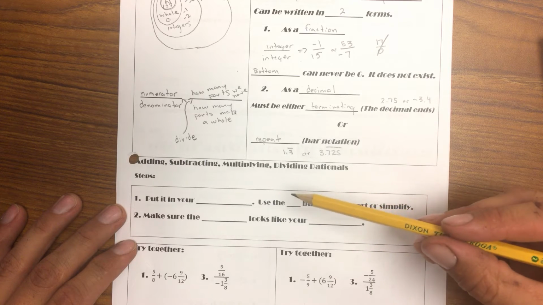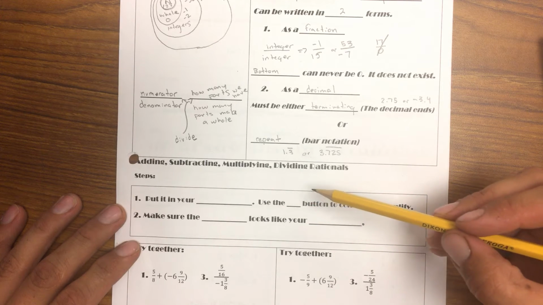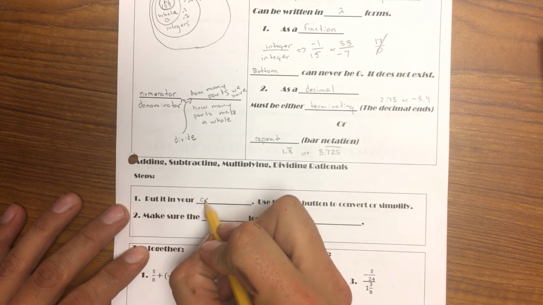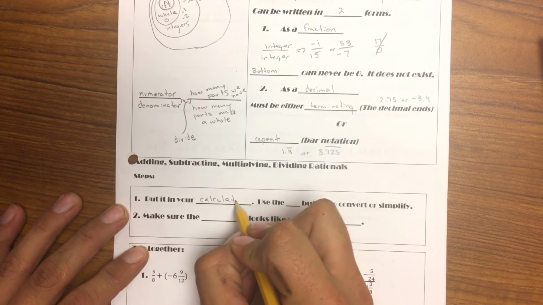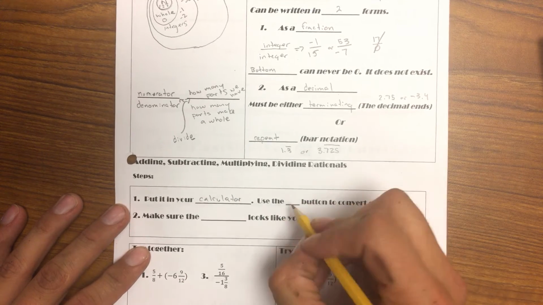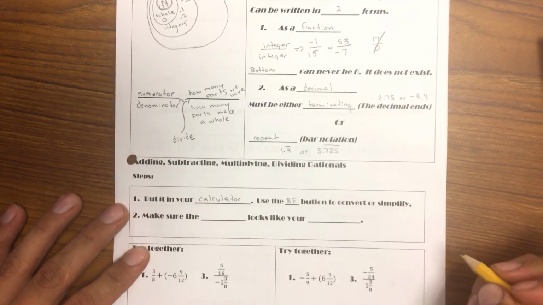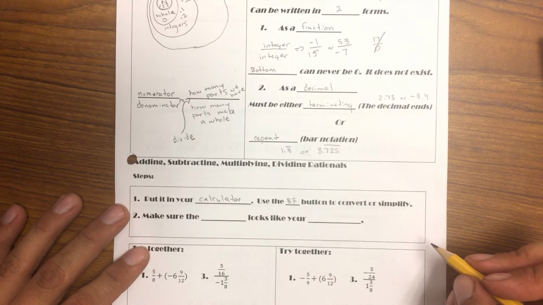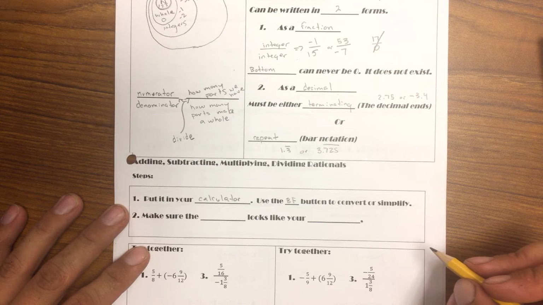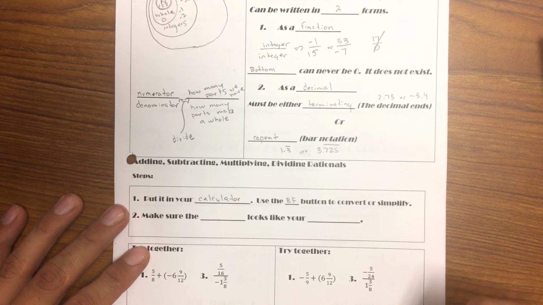So step 1, if you need to add, subtract, multiply, or divide a rational, step 1 says to put it in your calculator. That's it. That's all I want you to do this year. We're going to put them in our calculator, and we're going to use that best friend button to convert from one to the other or to simplify. So whenever you see addition, subtraction, multiply, divide, get your calculator out, let it do the work for you. You showed us last year that you know how to do that already. You don't have to prove that to me again.